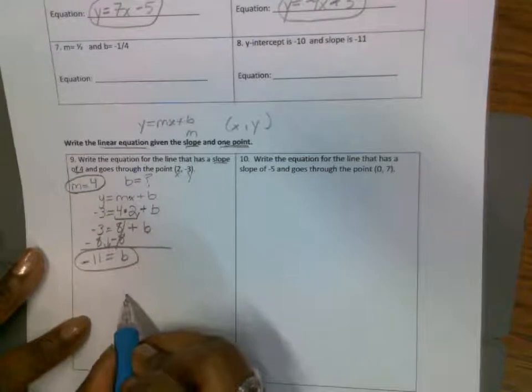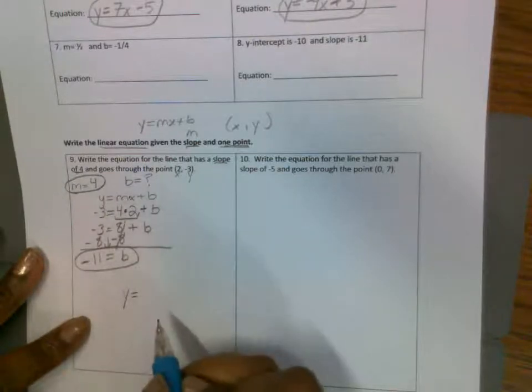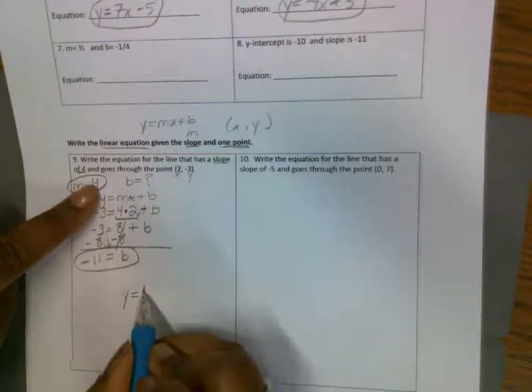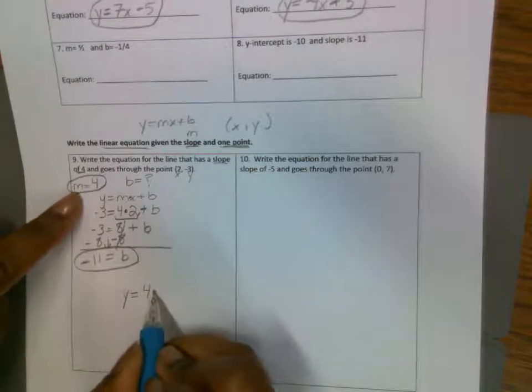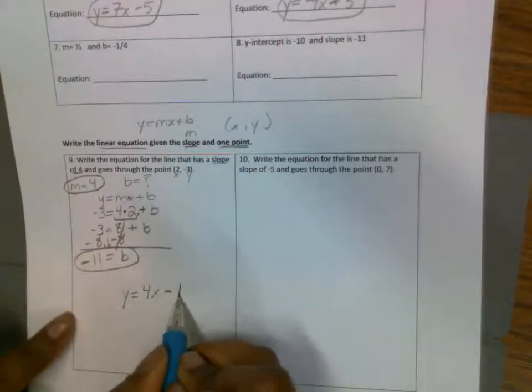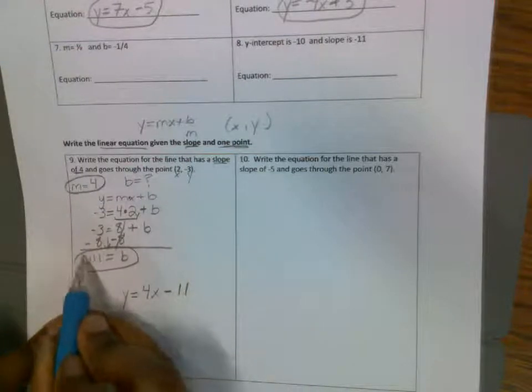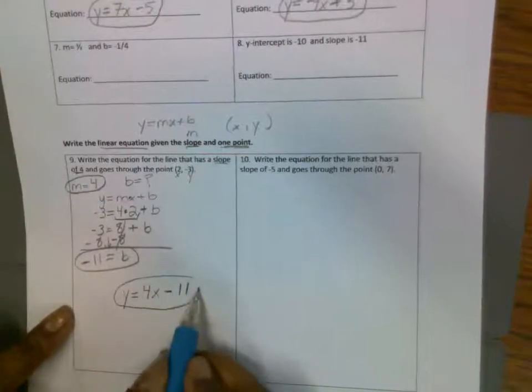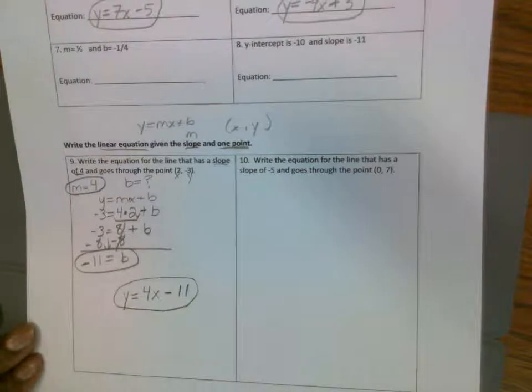So then my equation is going to be y is equal to 4, because this is m, x minus 11, because b is a -11. Any questions about that? Okay, I'm going to pause.